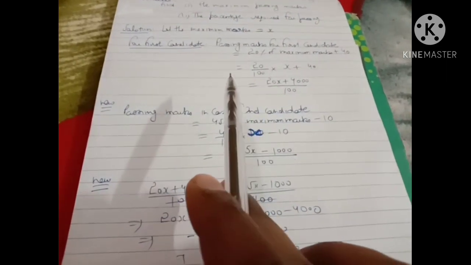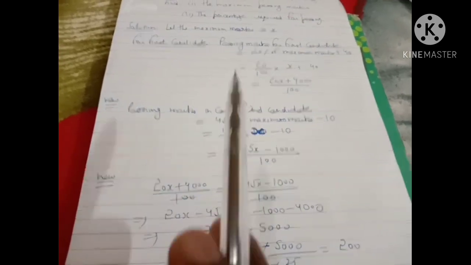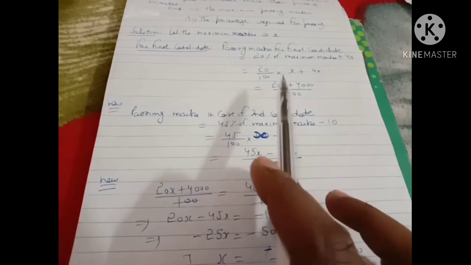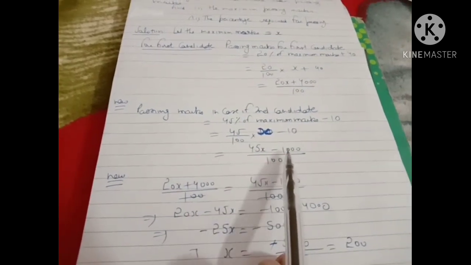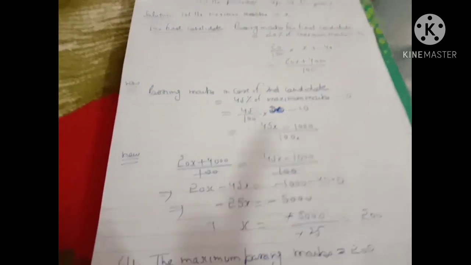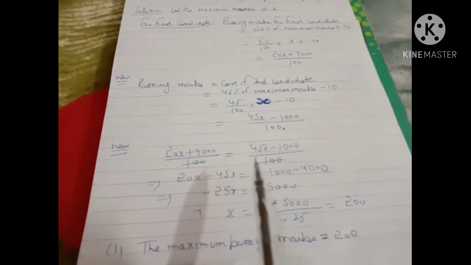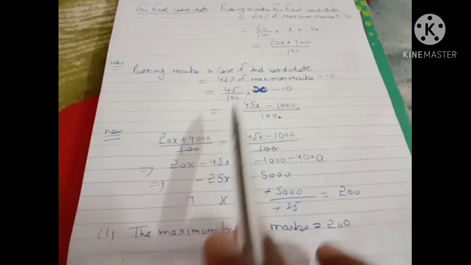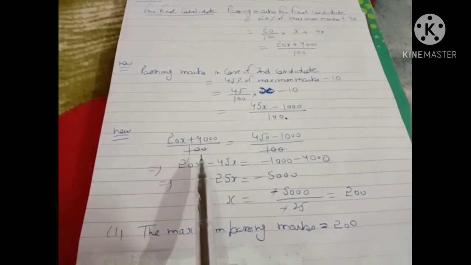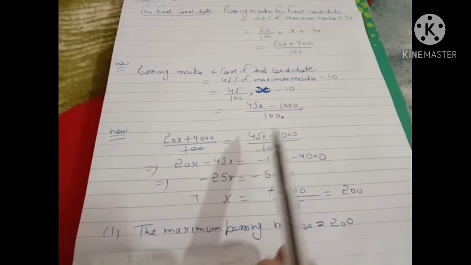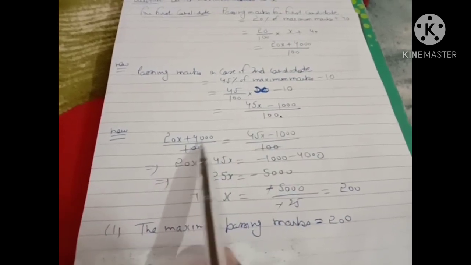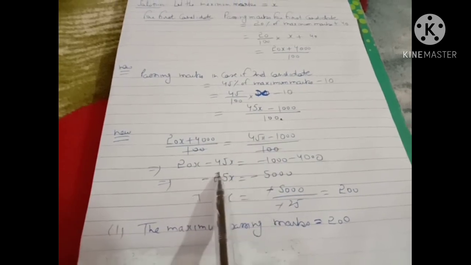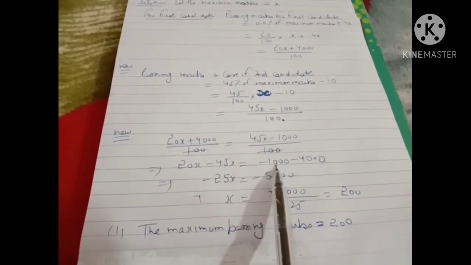But now you can see, because the passing marks for both candidates are the same, this is also the passing marks and these are also the passing marks. So both marks are equal. By making these two values equal, we can make the equation and then solve it. It will become 20x plus 4000 over 100 is equal to 45x minus 1000 over 100. This 100 and this 100 are cancelled, and now you can see 20x minus this 45x is equal to this minus 1000 as it is.